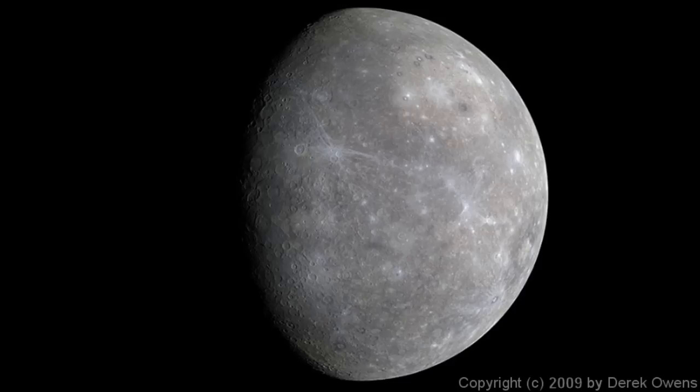Here's a picture of the planet Mercury. And one of the great things about discussing astronomy is you can get all of these images from NASA that are all in the public domain. They're not copyrighted. You're free to use them anywhere in any way you want to, just as long as you acknowledge that they're from NASA. And that's where I get all these pictures from.